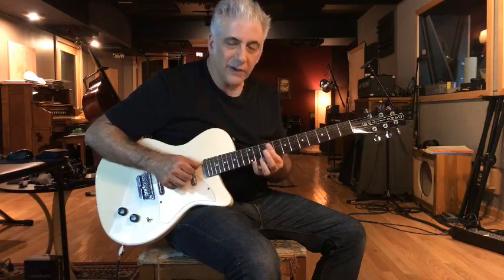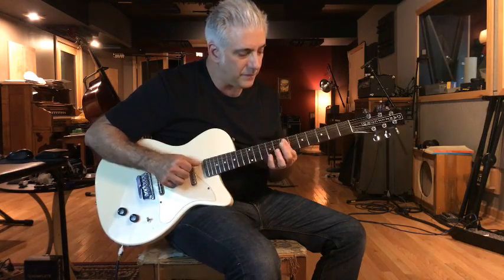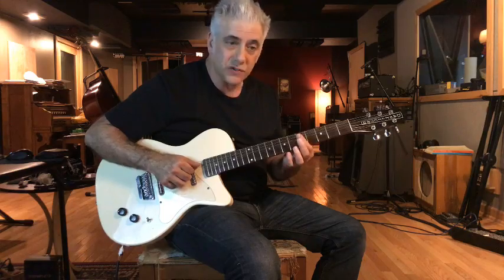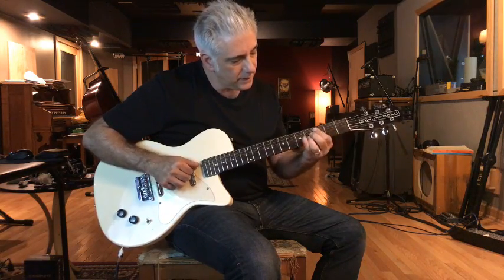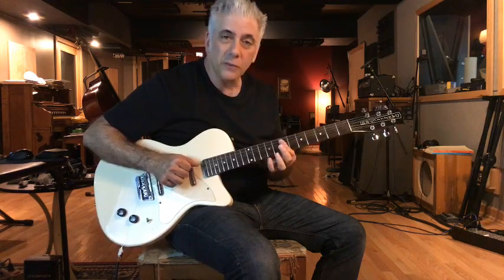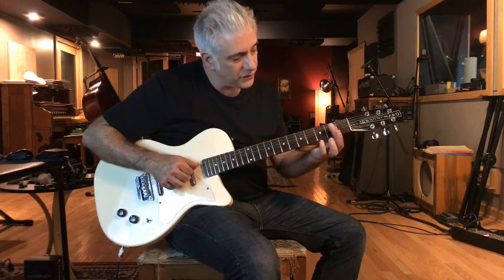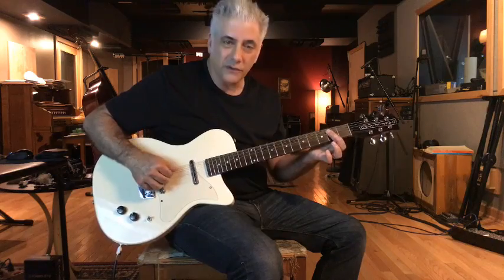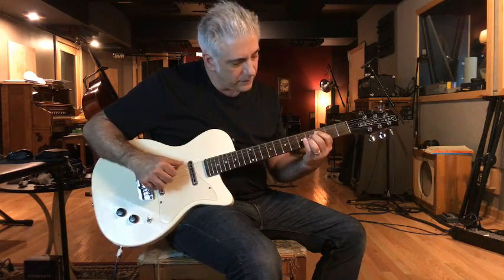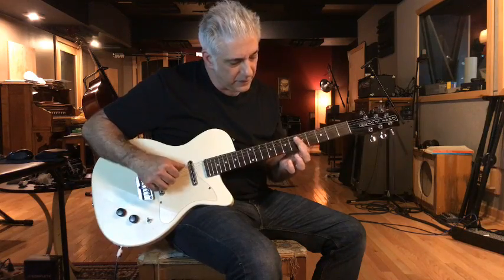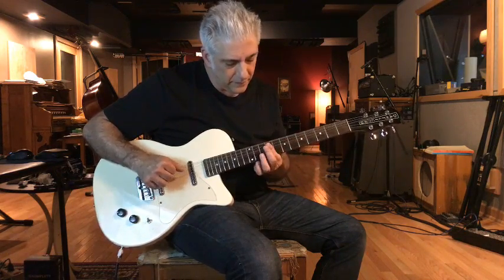The chordal voicings are the ones on the A, D, and G strings. So the first thing to do is practice those. So I start here to the first available notes. Then I go up to here, to here, to here, to here.